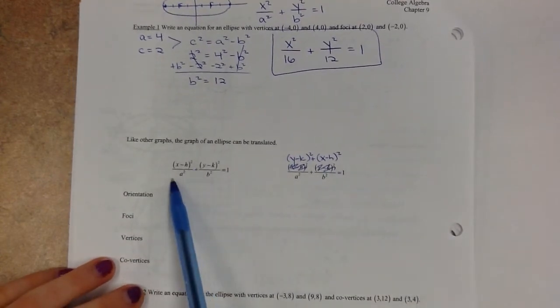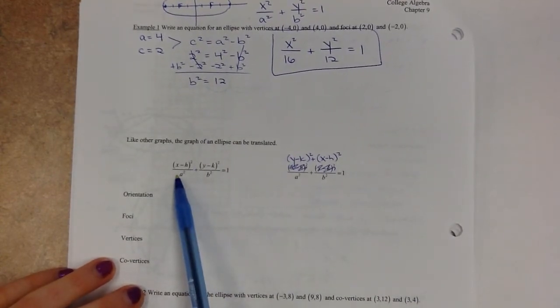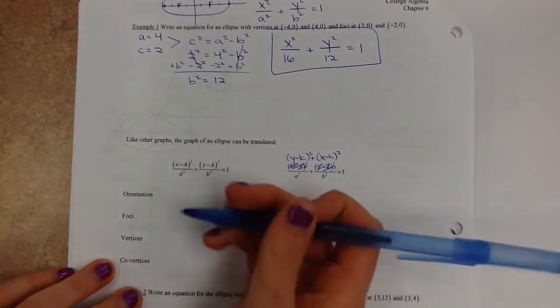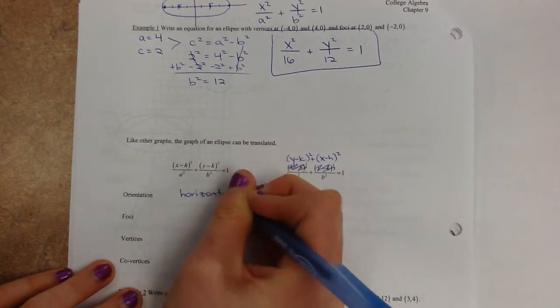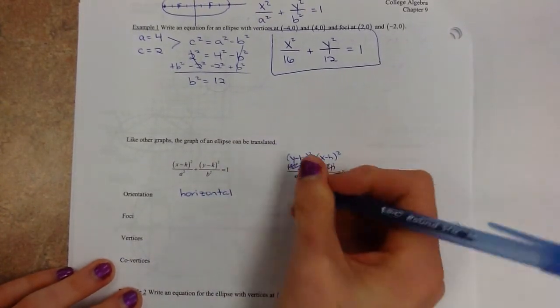So here, remember a squared is the larger of the two distances. If the larger is attached to the x, that makes it horizontal. If the larger is attached to the y, that makes it vertical.